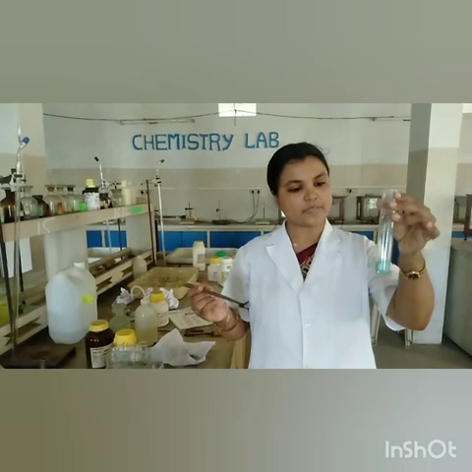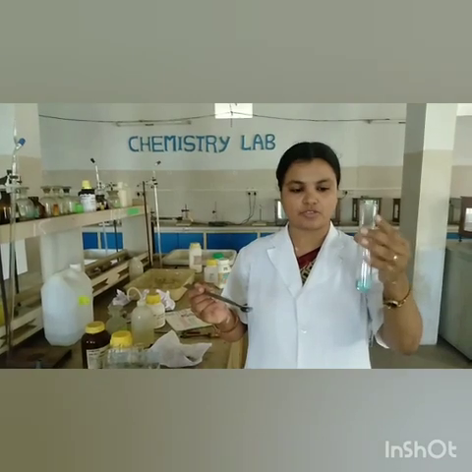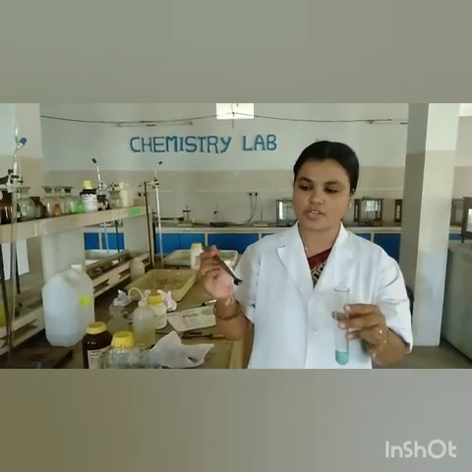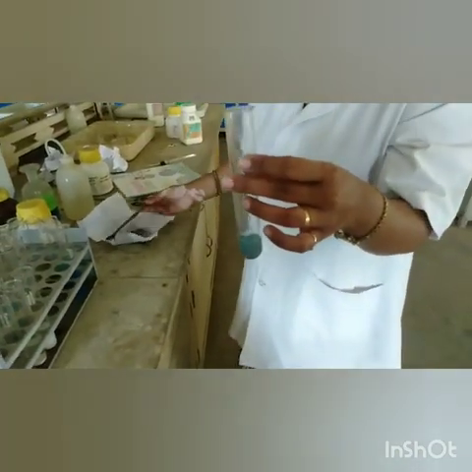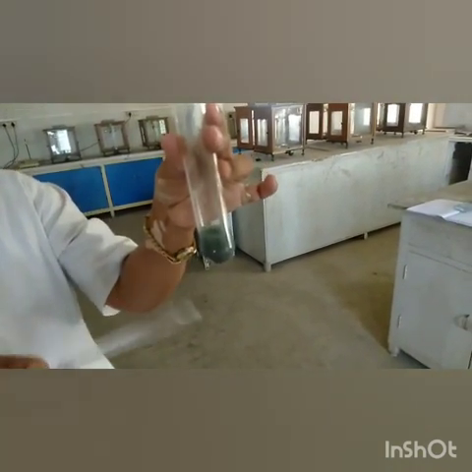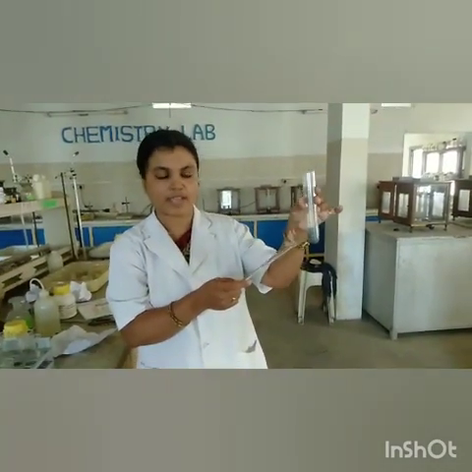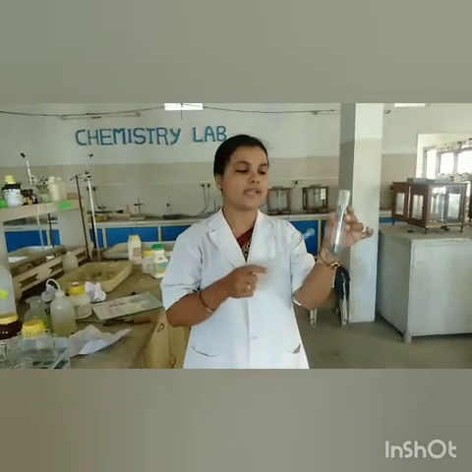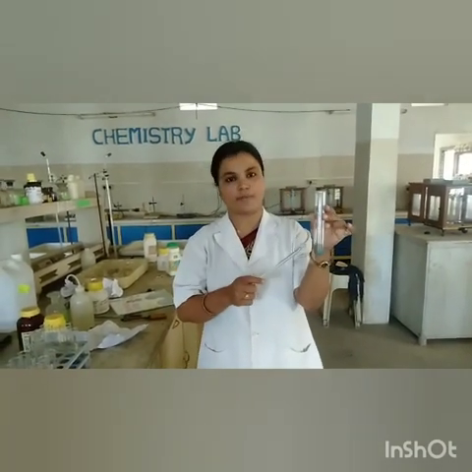Now let us see what happens to the blue copper sulfate solution. You can see this is the copper sulfate solution, and here is the aluminium powder, and I'm going to add it into this. Let us see what happens. You can see that the blue color of the copper sulfate disappeared, and the displaced copper got deposited on the aluminium here. You can see the blue color disappeared, right? So it shows that aluminium is more reactive than copper because it displaced copper.